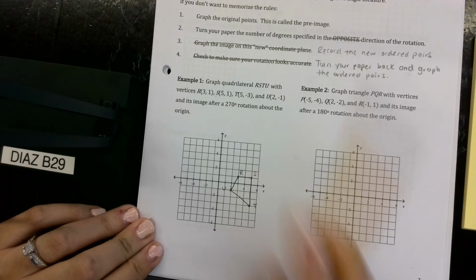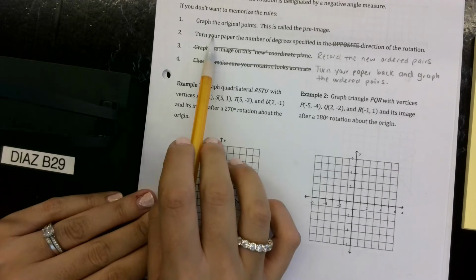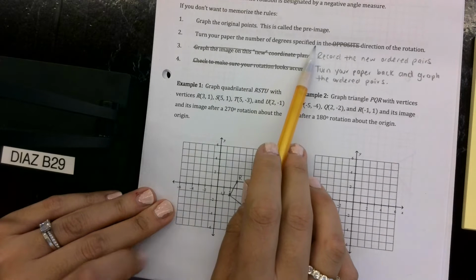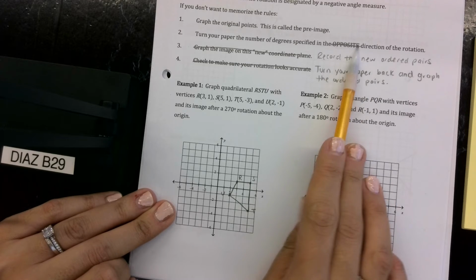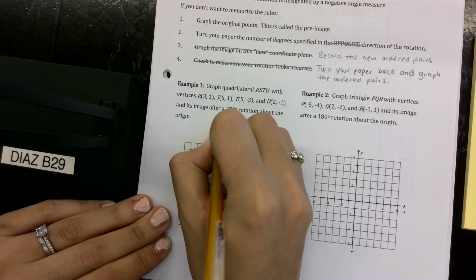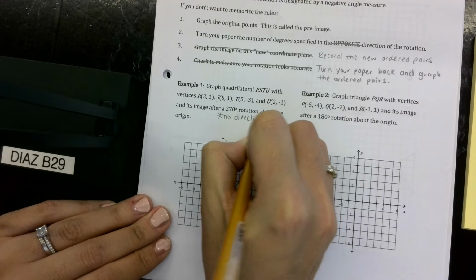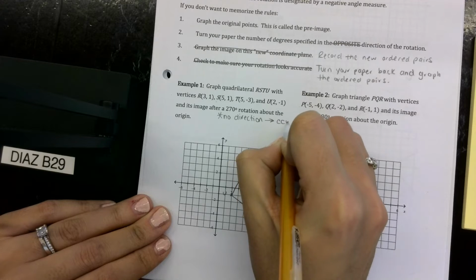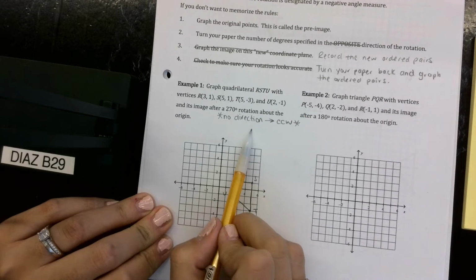So step 1, I graphed my original points. That's called the pre-image. Step 2, I'm going to turn my paper the number of degrees specified. I'm going to go in that direction. So we crossed out opposite. We're going to go in the direction given. Since no direction is stated, that means we're going counterclockwise. So we're doing a 240 degree turn counterclockwise.